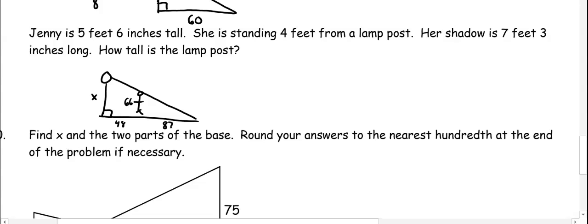So we want to find the ratio. We want to use the ratios to figure out how tall the lamppost is. So we have 2 triangles, one with Jenny and her shadow, and then one with the lamppost. So we know that Jenny is 66 inches tall, but we don't know how tall the lamppost is. We also know that Jenny's shadow is 87 inches, and the distance from the lamppost to the shadow. So we have to add up these 2 distances together to get 135.